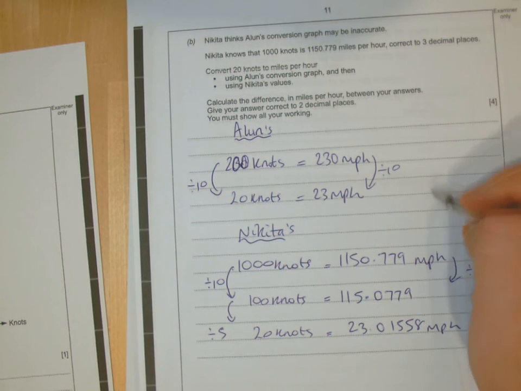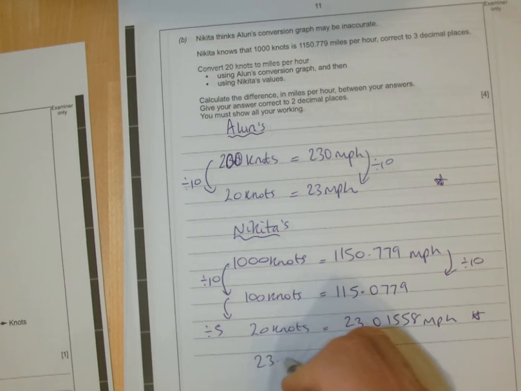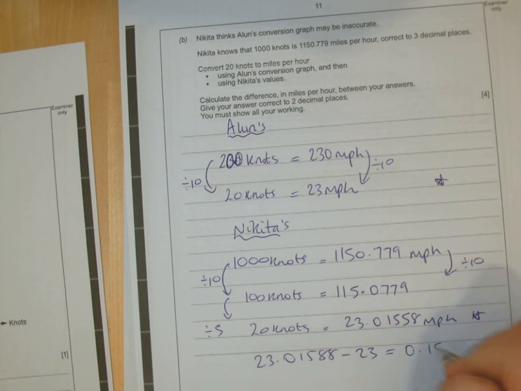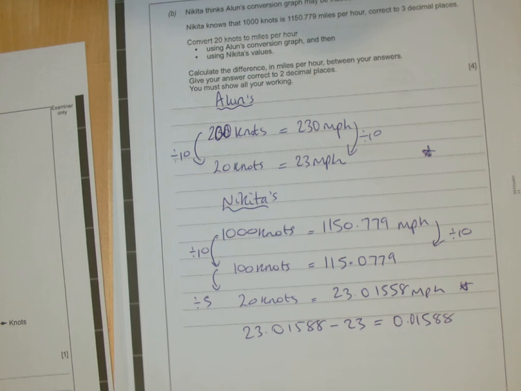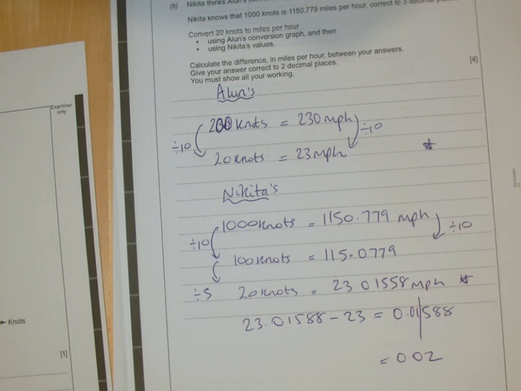And then it says, calculate the difference in miles per hour between your answers. So what we're going to do is take these 2 away. The difference: 23.01558 take away 23. You use your calculator, but it will come out as 0.01558. We use a calculator on that just to check. And then it says to 2 decimal places. So 2 decimal places means you've got to chop everything off after that one there. And because the digit after that line is a 5, you'd round this up, so that'll be a 2. So you get 0.02, correct to 2 decimal places.